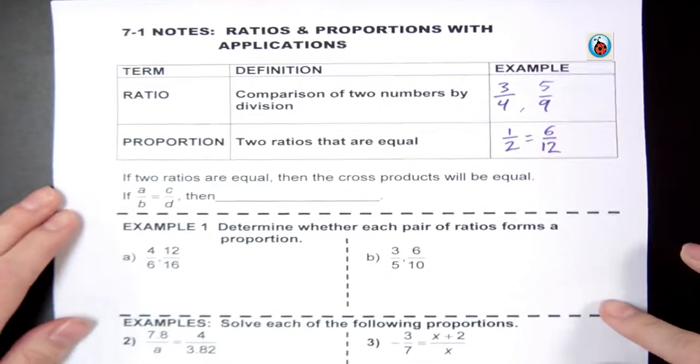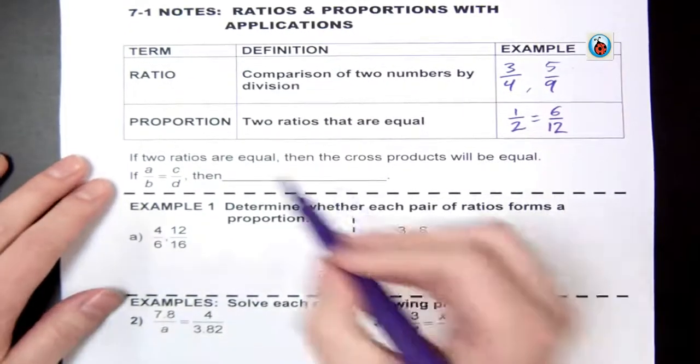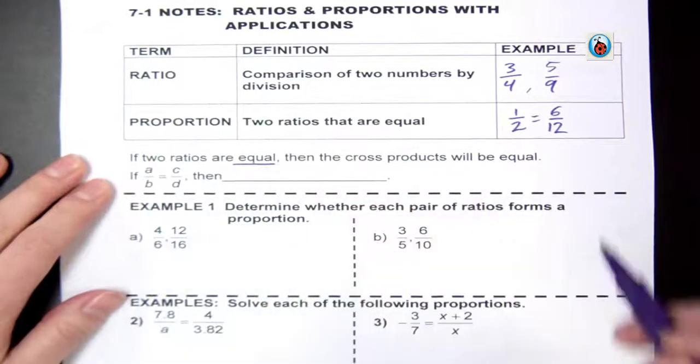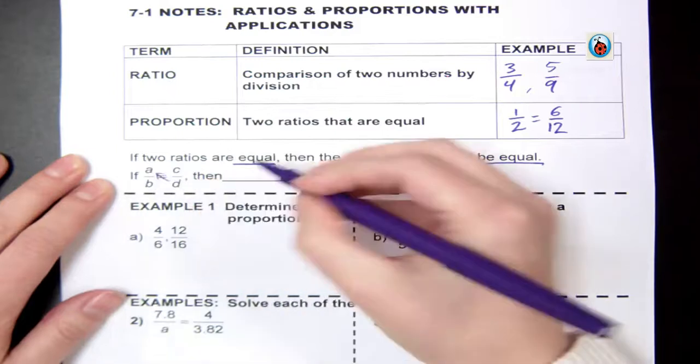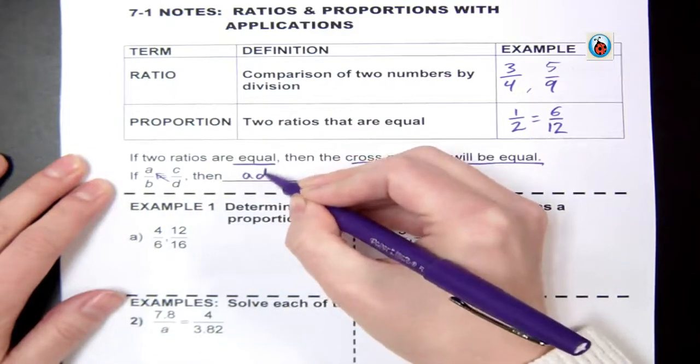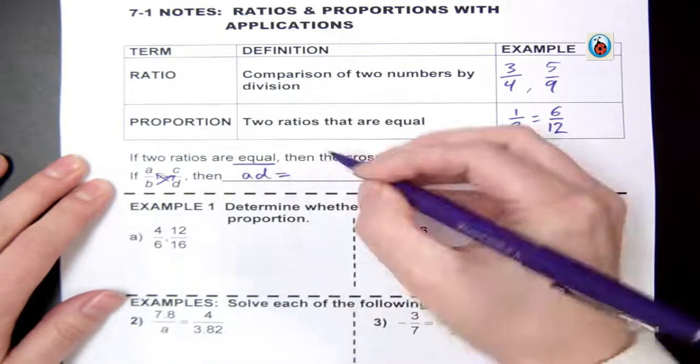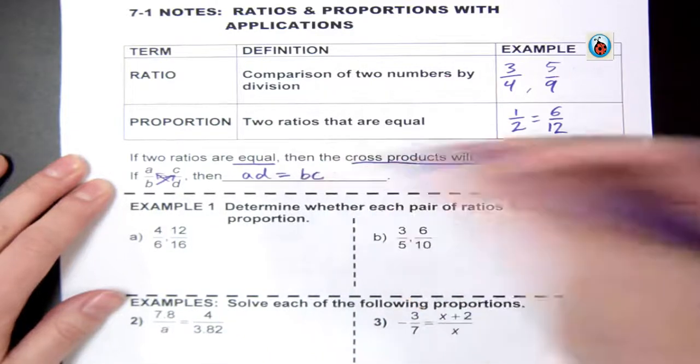And so what we use when we're solving these is, if the ratios are equal, so if we have a proportion, then the cross products will be equal. So if we multiply A times D, that will equal B times C. We call this cross multiplying.